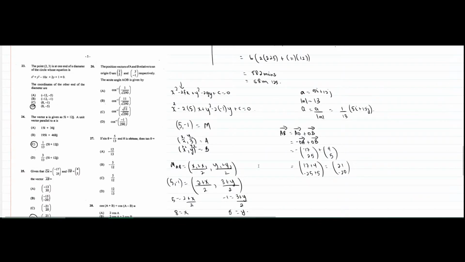The position vector of A and B relative to an origin. The acute angle AOB is given by, alright, so we have A dot B is mod A mod B cosine theta.